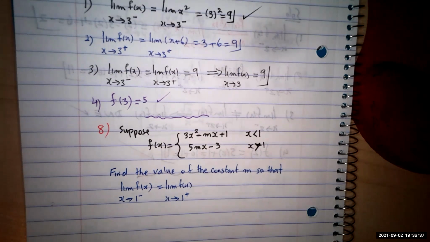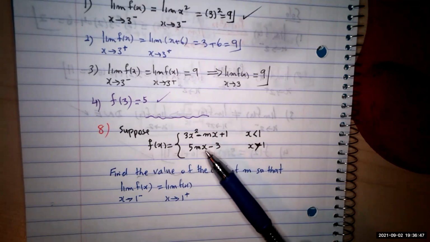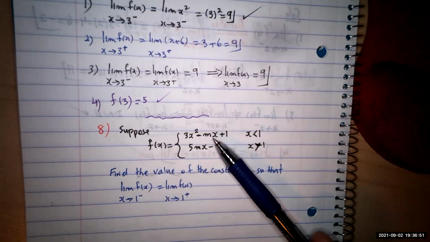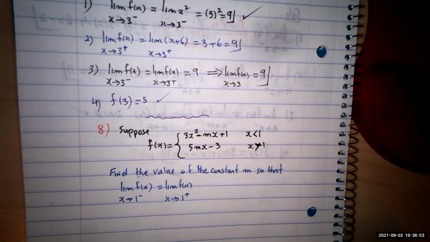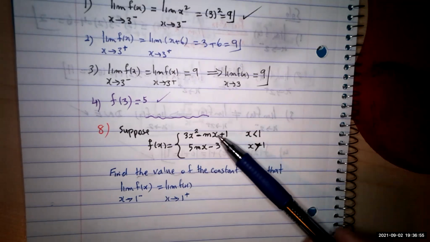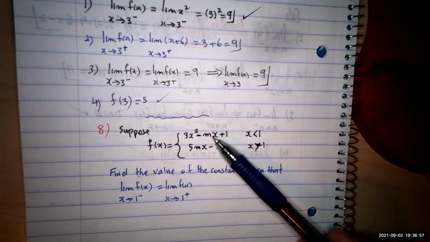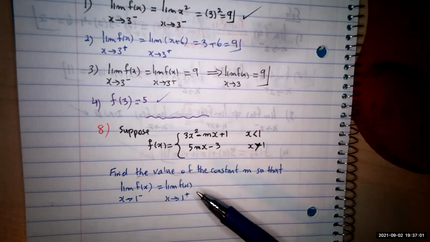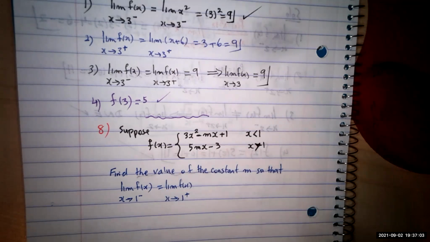In the previous problems, you did find the right and the left limits, and you did check to see if they are equal or not. But they put the m here. They want to guarantee that these 2 limits are going to be the same. So there is an m here. We want to know for which value of m this situation would happen. So that's going to be the question.